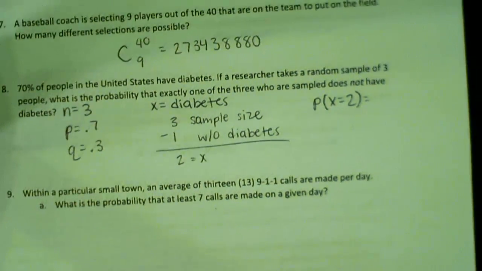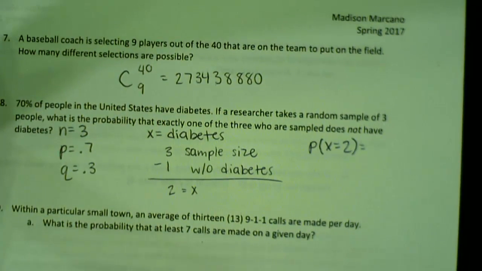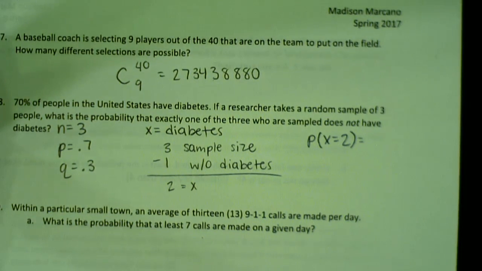Now you do have your tables for the binomial X, however, because our sample size is so small, we actually can't use those. So we do have to use the long formula. Right?